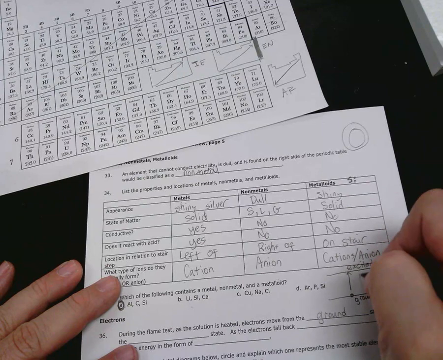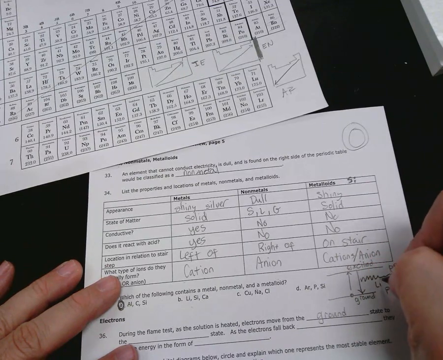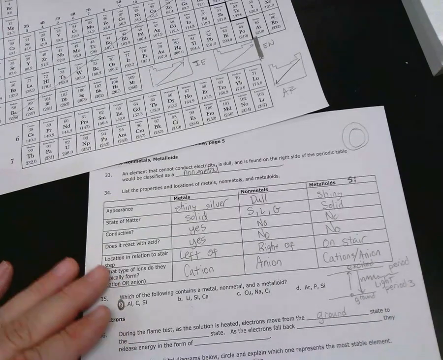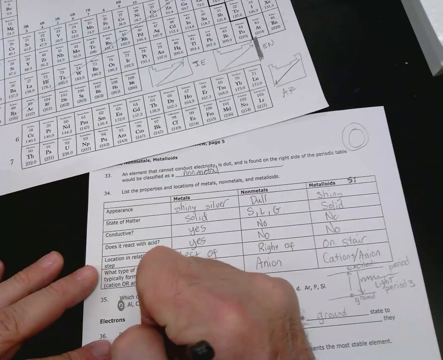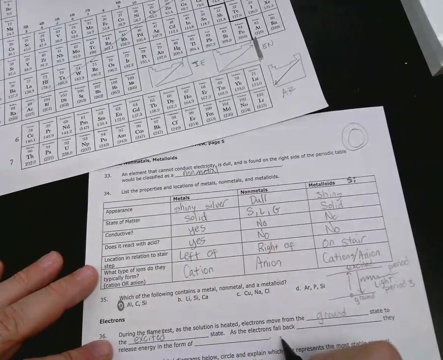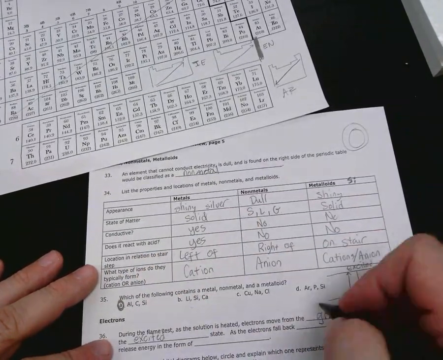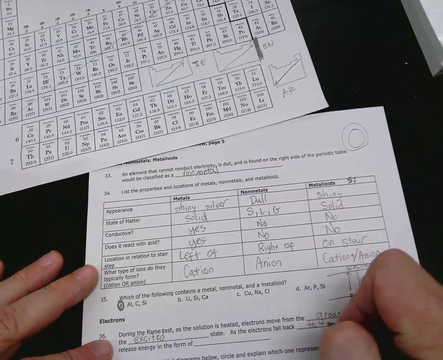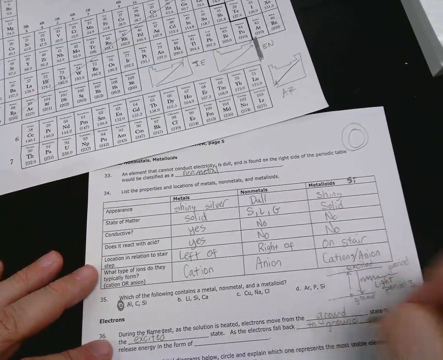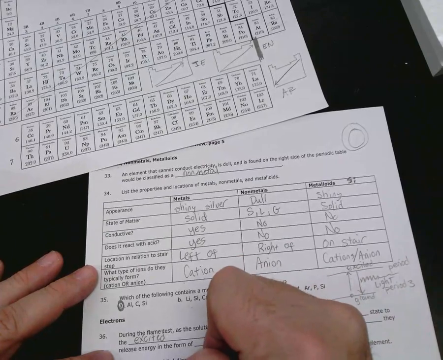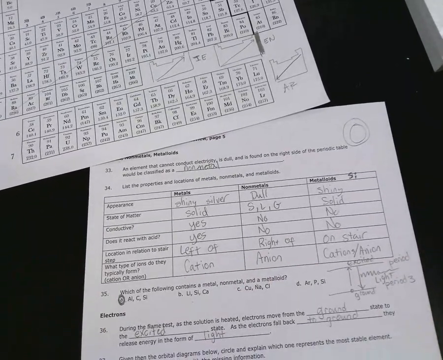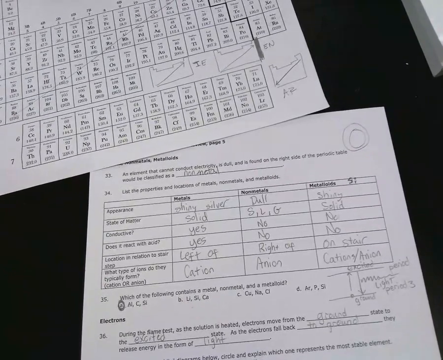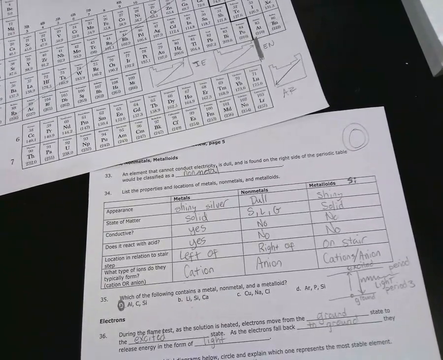And then it drops back down to the ground state. And when it does, it gives off light. So ground state to the excited state, and as the electrons fall back to ground state, they release energy in the form of light. That was old Niels Bohr. Niels taught us that, so we like Niels Bohr for that reason.